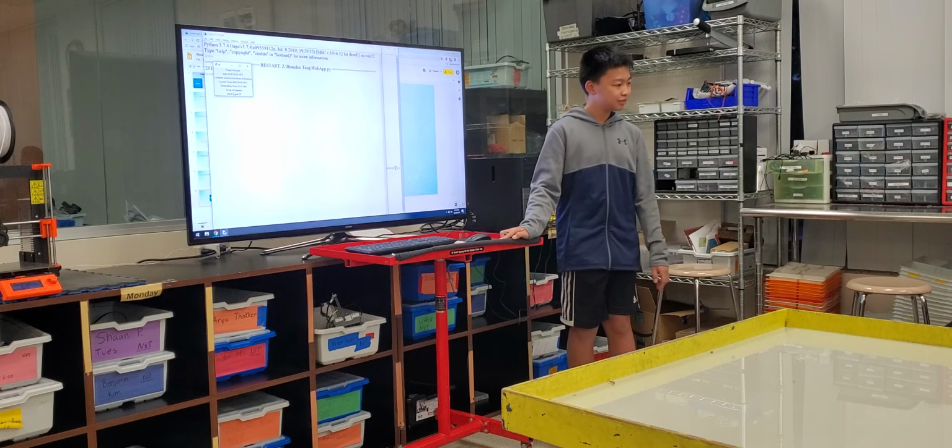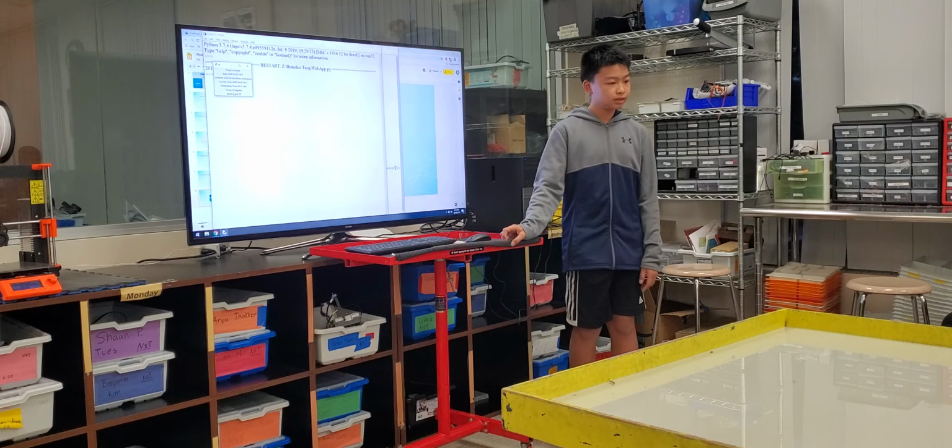Yeah. What for the temperature? Why does it say 24 degrees instead of Celsius? It's in Celsius.